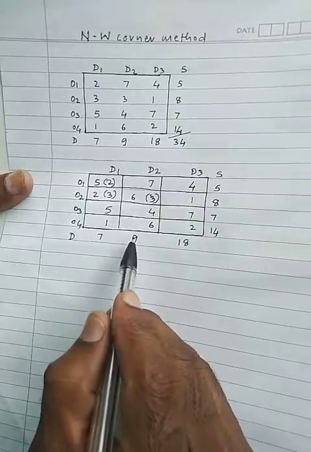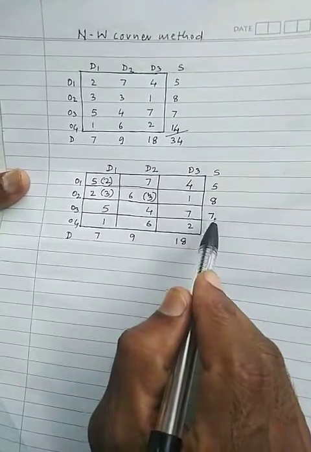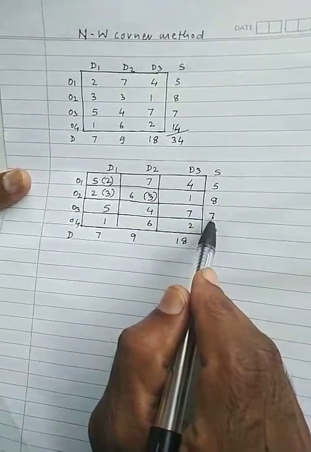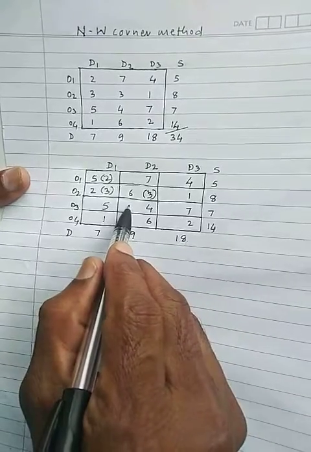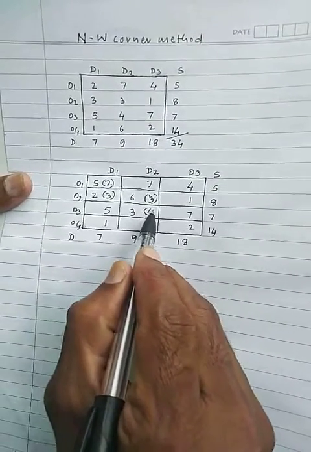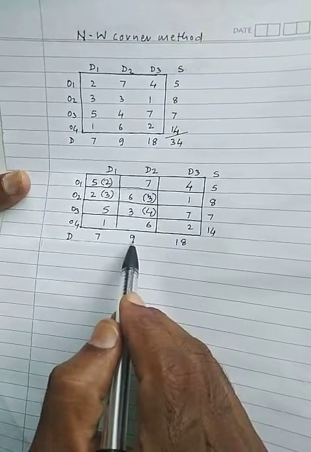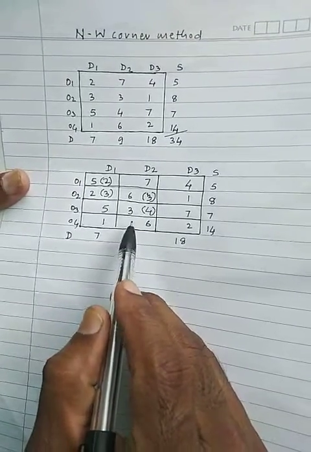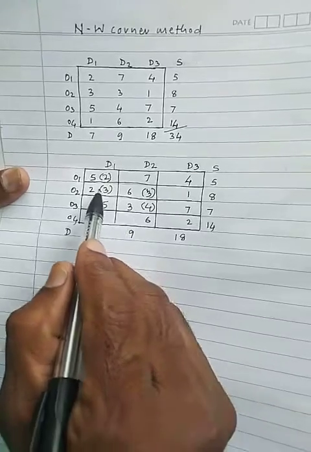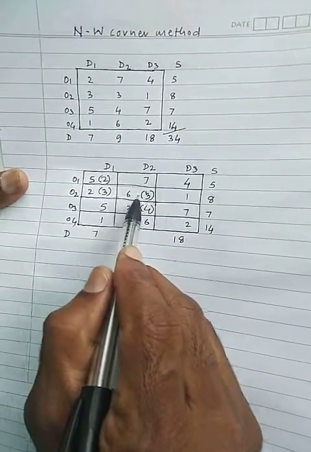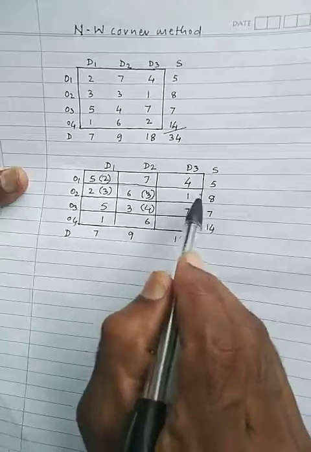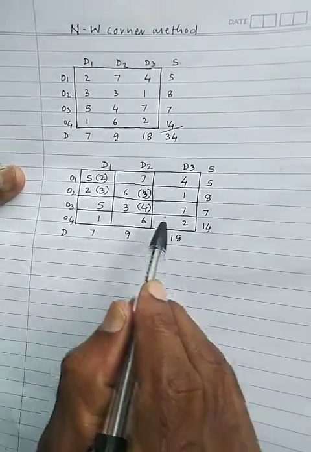Another 3 is required. That 3 I am going to take from the third row, where supply is 7. Therefore let me write here 3. Look, 6 plus 3 is 9. In the second column, demand is satisfied, and here 6 plus 2 is 8, supply is also satisfied. Now I have to move to this.